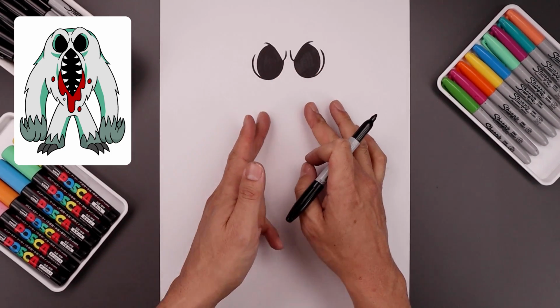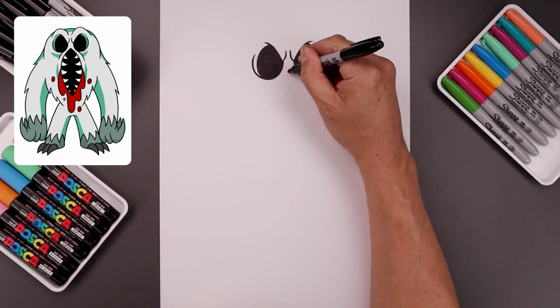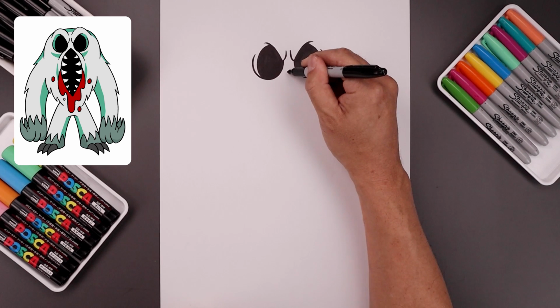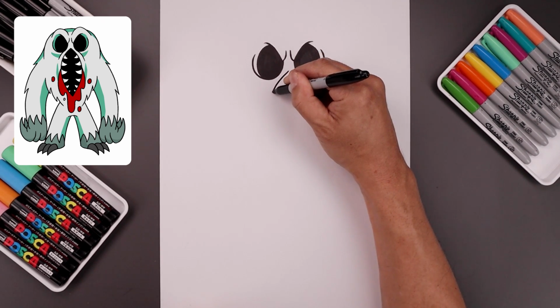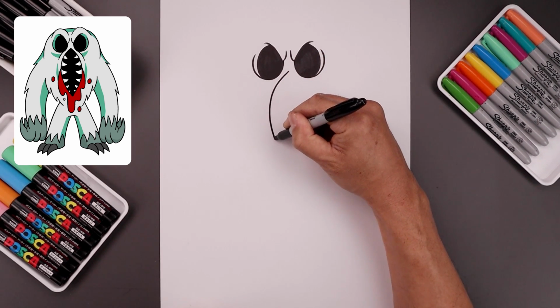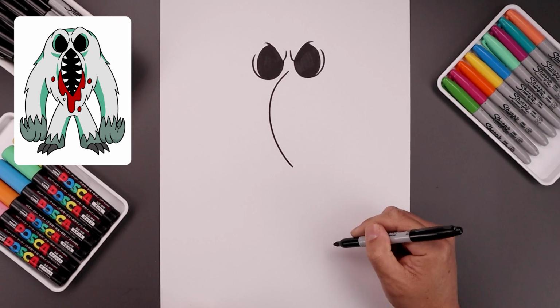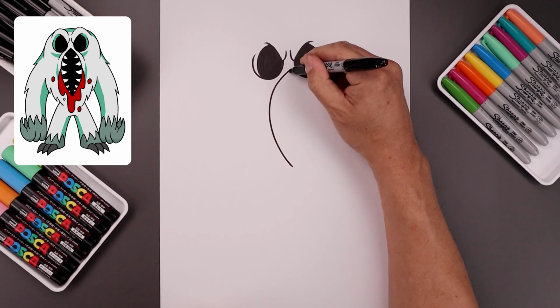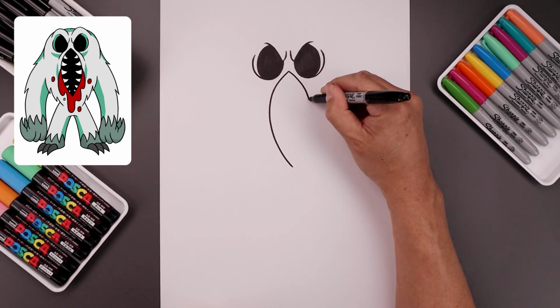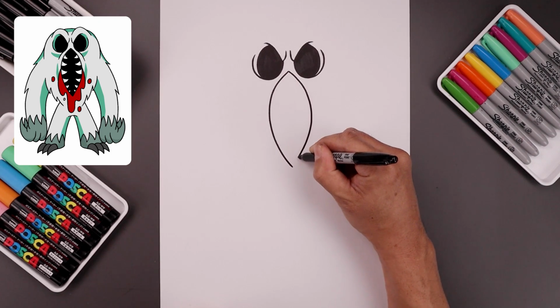Now we want to draw the mouth in the center of the head. Let's start in between the eyes with a point. From this point we're going to curve this out towards the left, come all the way down towards the bottom, and then in towards the center. Let's go back up to the top, go out towards the right, go down, and then back in.